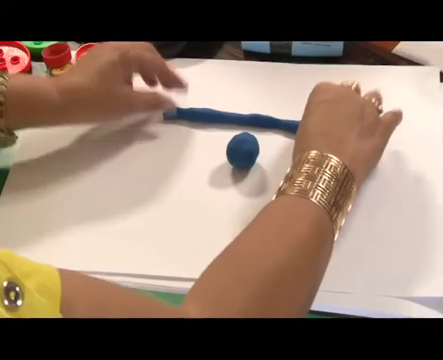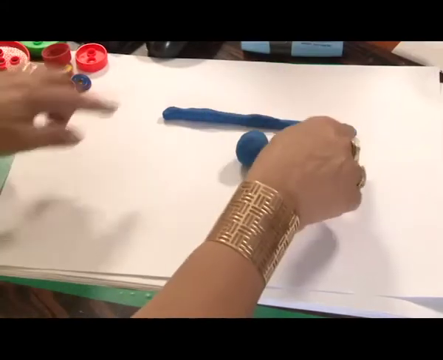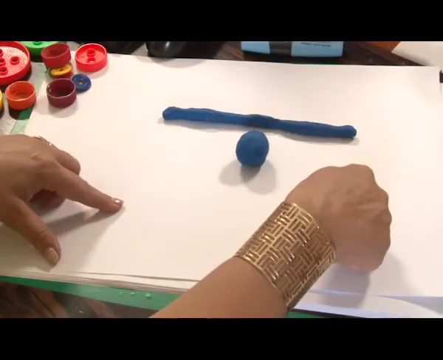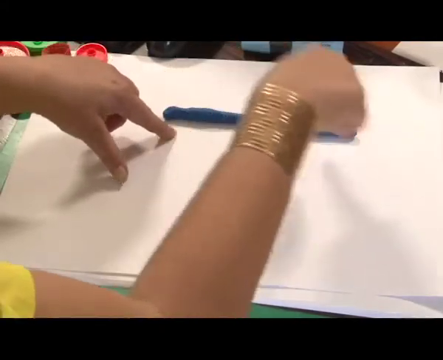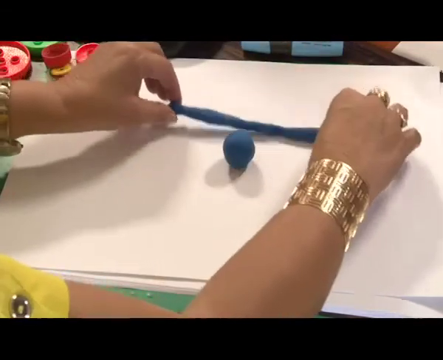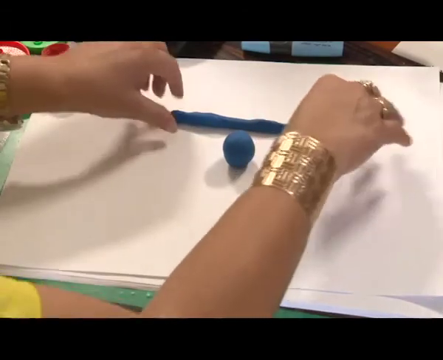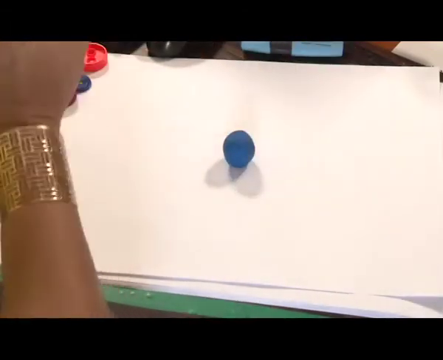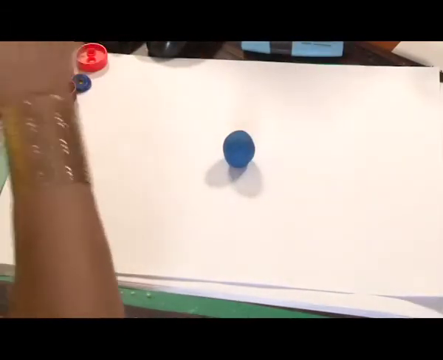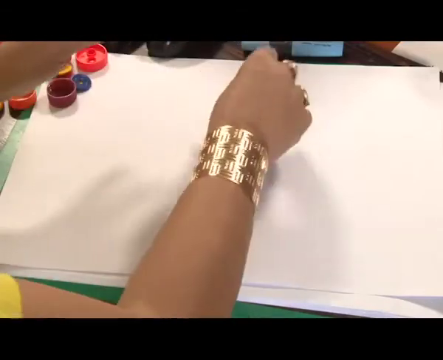Same with mass. Let's take mass. Here I have clay of exactly the same size. But if you ask your learner, they will tell you that this one weighs more than this one. But they are actually of exactly the same mass and size.